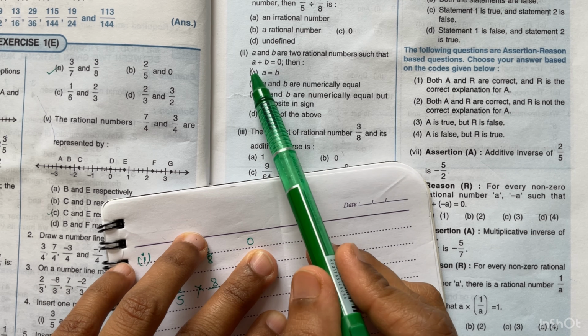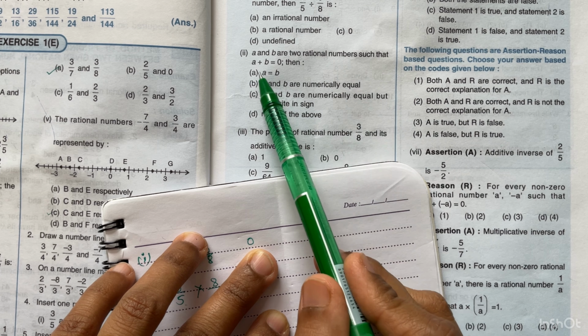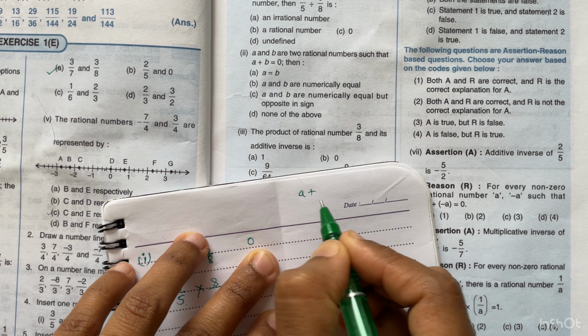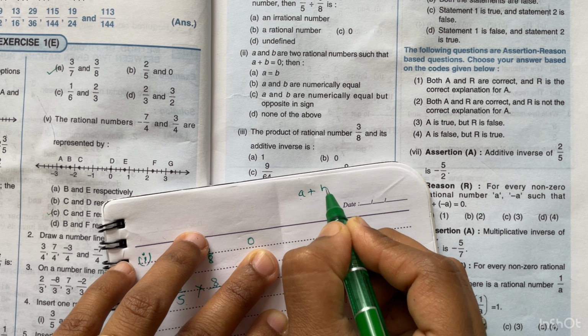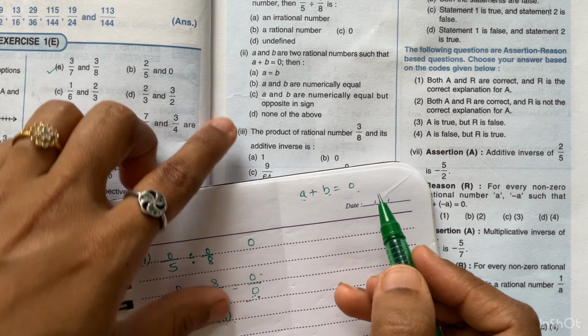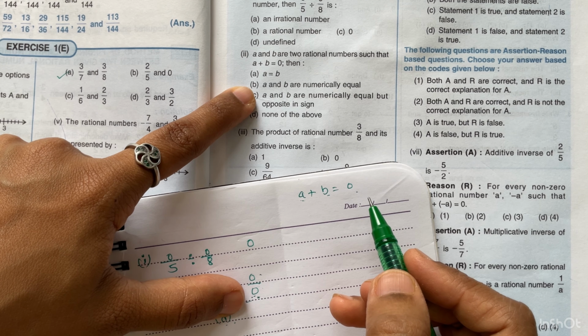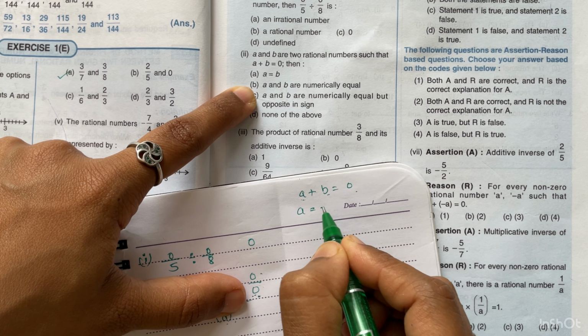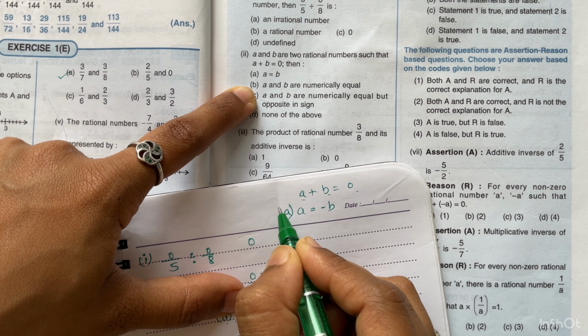Question number 2. A and B are two rational numbers such that A plus B equals 0. What they are saying is, when we add these two rational numbers, we get the answer 0. In the first option they are saying A equals B. No, when I send B to the right side, it will become minus B. So option A is not possible.